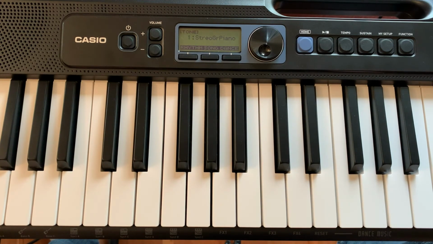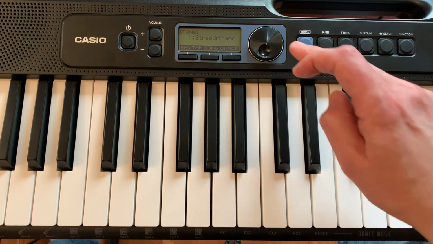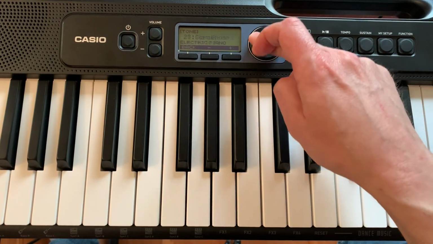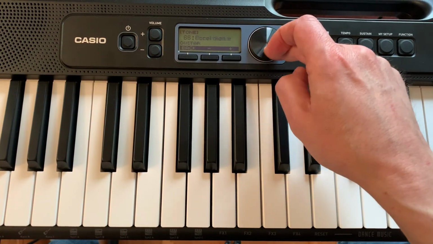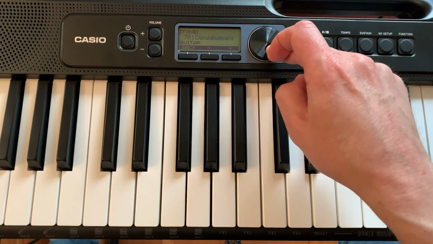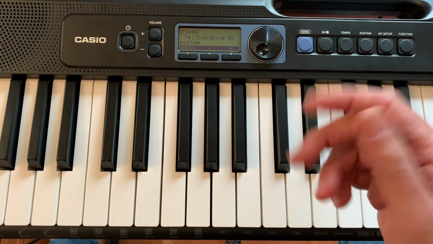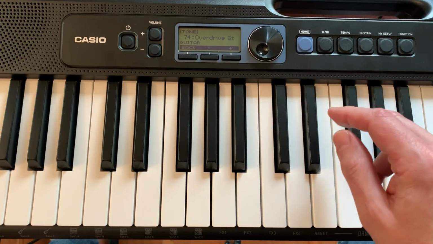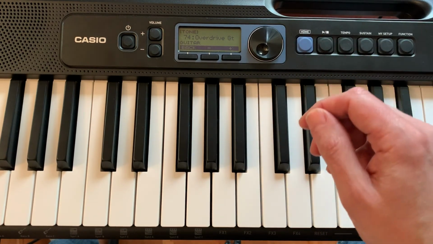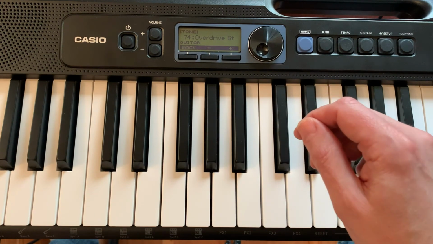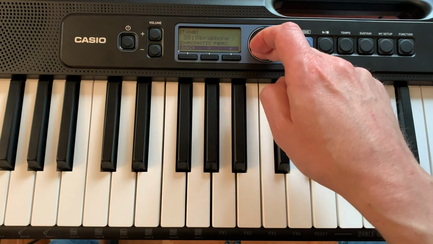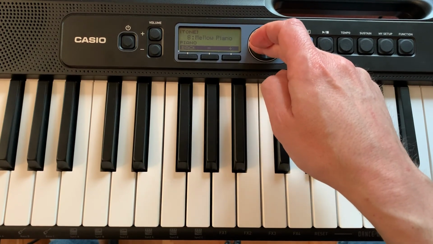Now there is no quick way to select a voice or a rhythm on this keyboard. You do have to use either the plus or minus buttons or scroll using the dial. The dial is pretty fast, it's not the end of the world, but there is no quick way to go to voice 250 or something. You have to navigate there. And there is also no dedicated button to return to voice number 1, the default grand piano. You have to navigate there as well using the dial. But again, the dial is reasonably fast, so not the end of the world.